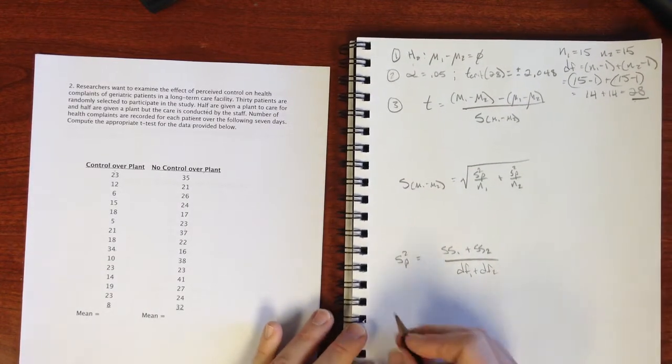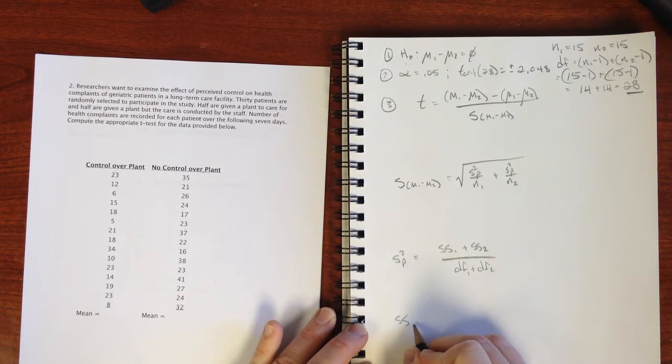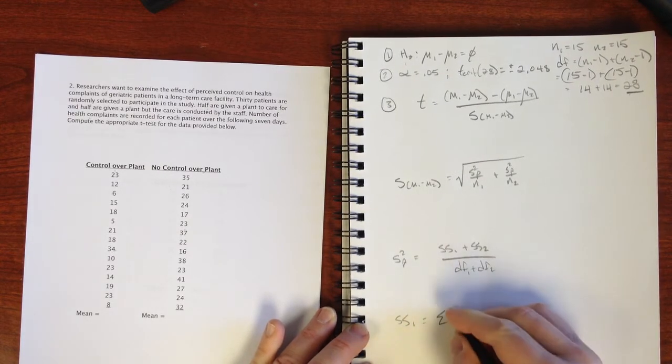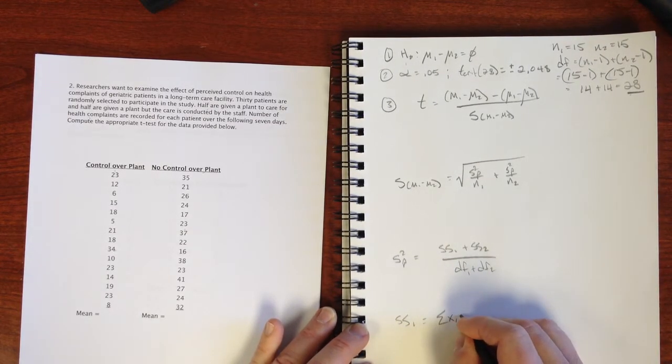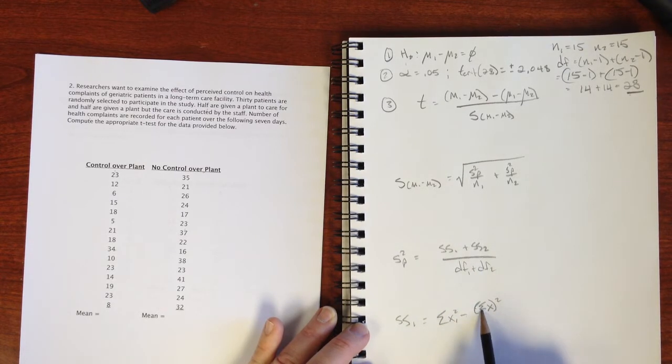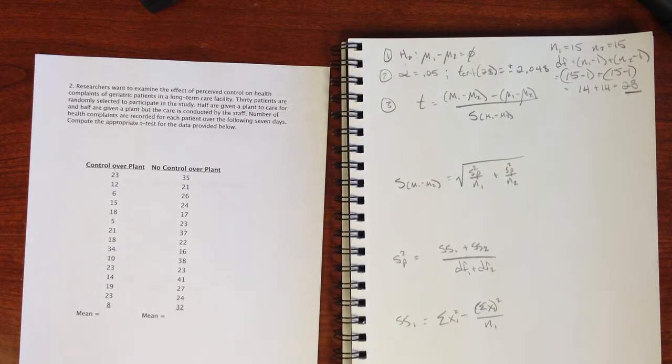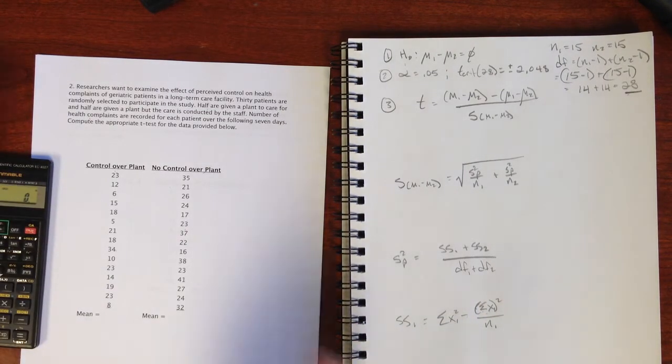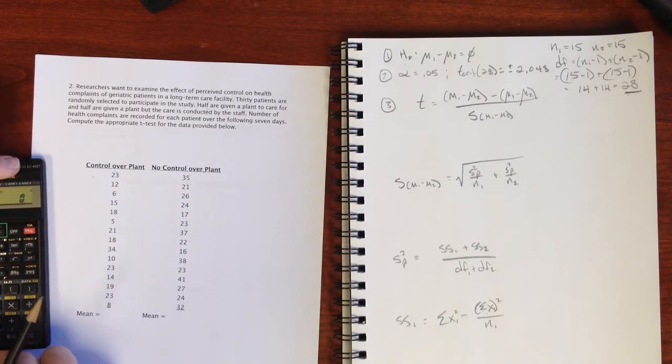The sums of squares is the tricky part here because we have so many very big numbers. But it's always the sum of the squared scores minus the square of the sum of scores, divided by the number of scores. Okay. I'm going to put the squares out to the left of this distribution, so let's just get our squares really quickly.